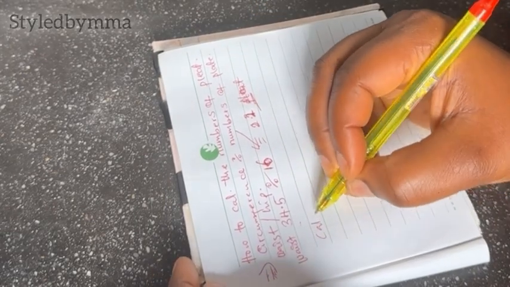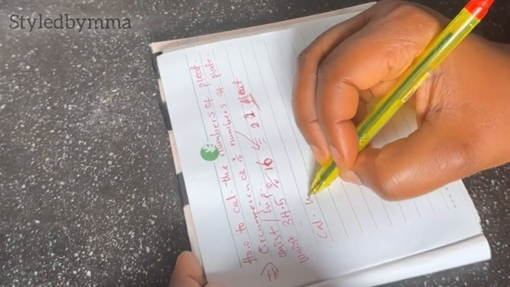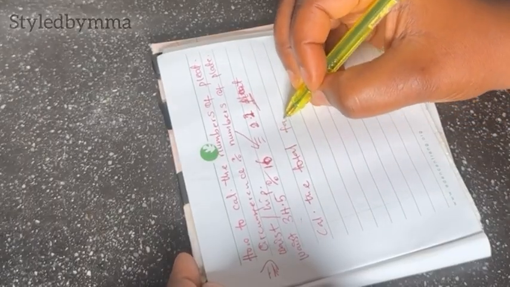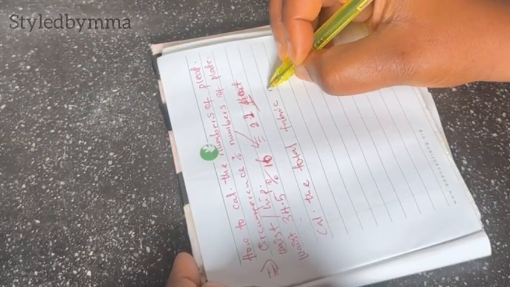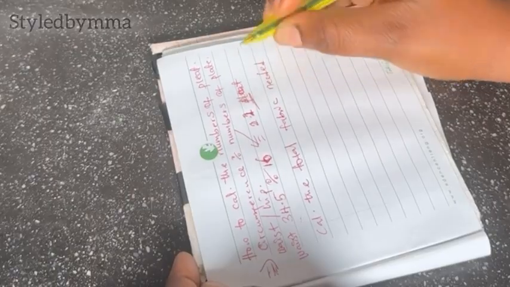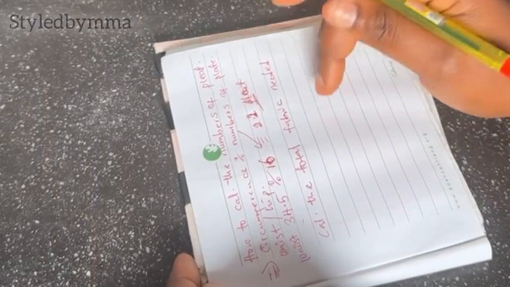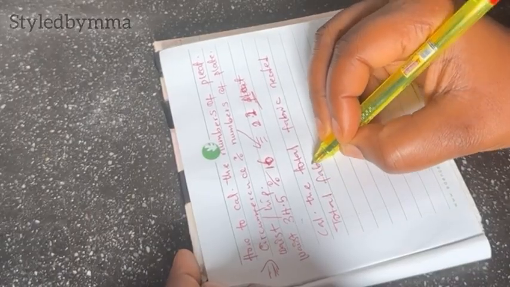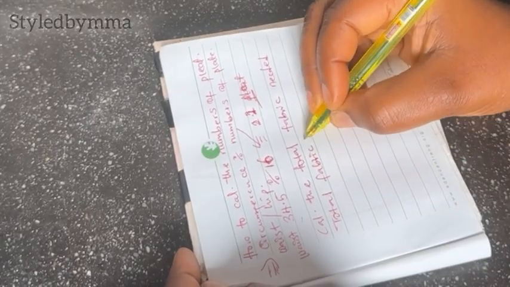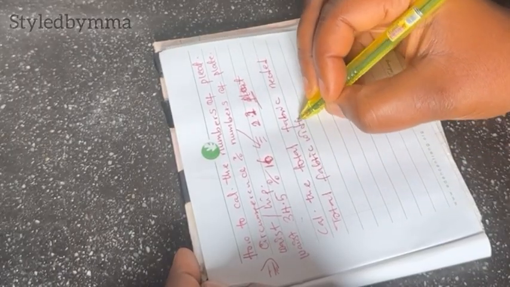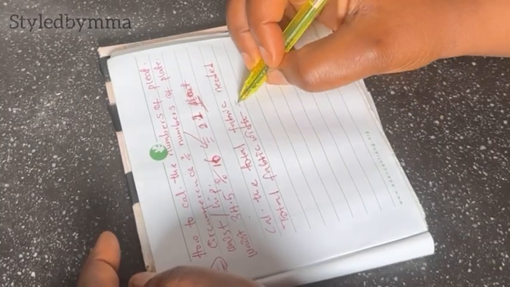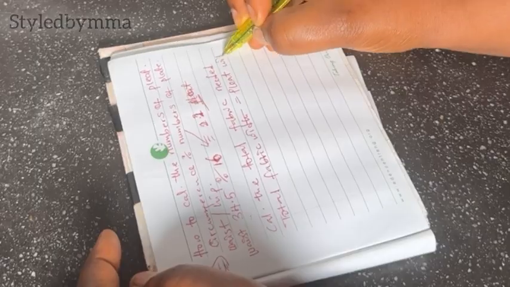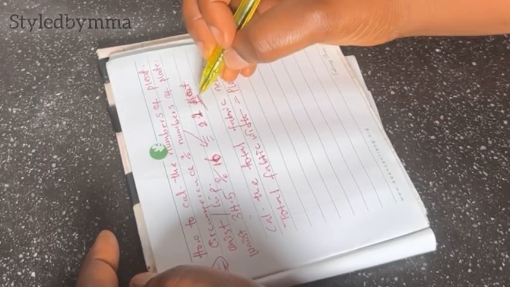So we're going to calculate the total fabric that we need in creating our pleat skirt. In calculating this, there is also a formula for you to get the total fabric width. You will need your pleat width, which is 2.2.